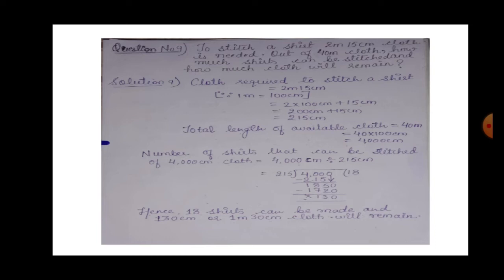1 meter is equal to 100 centimeter, so that we are using here. So we will do the calculation, and 2 into 100 centimeter will give you 200, and when you add it with 15, as such we can add the similar units, so it will give you 215 centimeter.